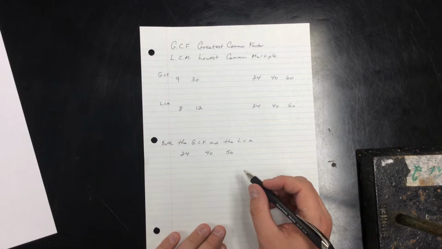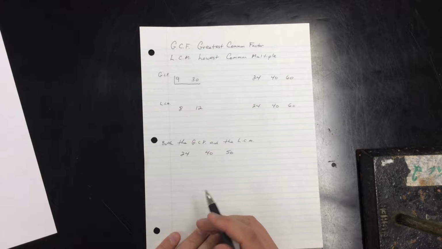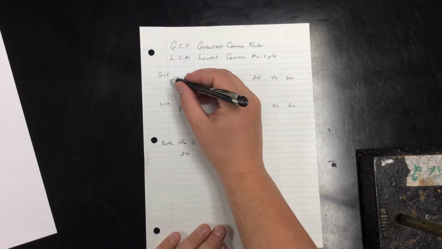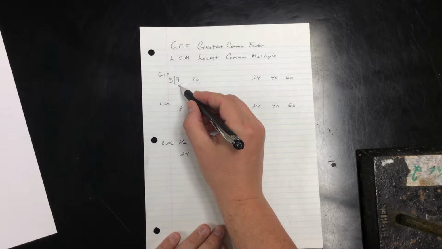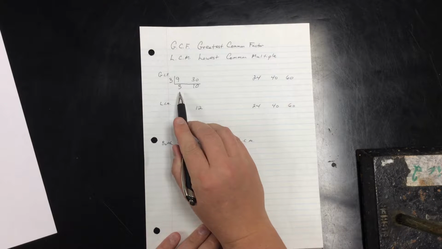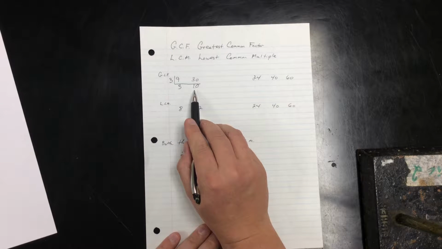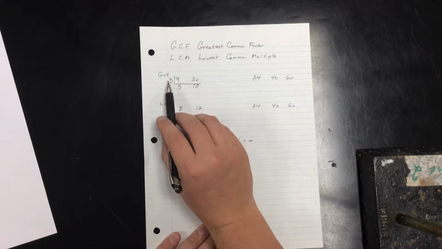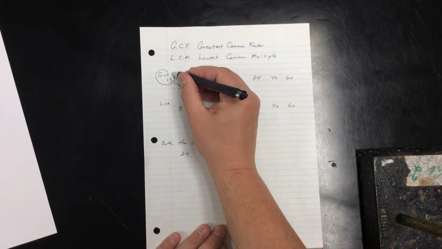So let's start with greatest common factor. We're looking for a number, any number, that divides evenly into both 9 and 30. For example, 3. So 3 goes into 9 3 times, and 3 goes into 30 10 times. Then we repeat the process. Is there a number that goes into both 3 and 10 evenly? Since there's not, our greatest common factor is the number on the left-hand side. Greatest common factor is 3.